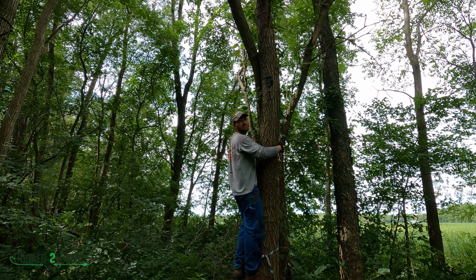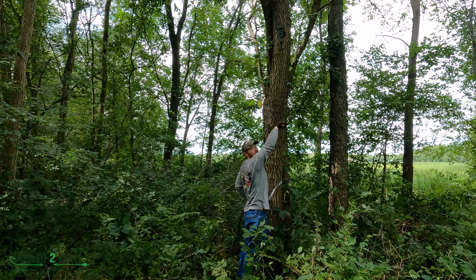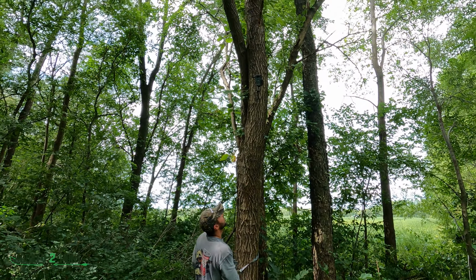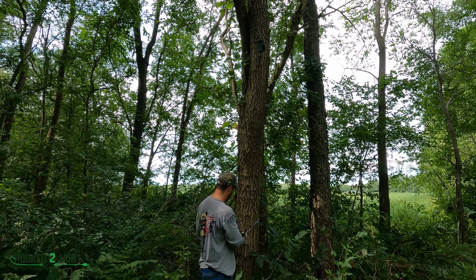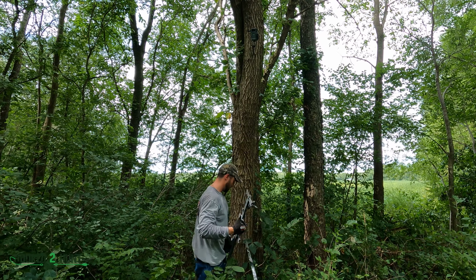Okay, how's that? That's good. See how tall I am? I don't have a climbing stick, somewhere to get up there. They ain't stealing my camera. I'm not worried about it on this property, but when you're out on public land.